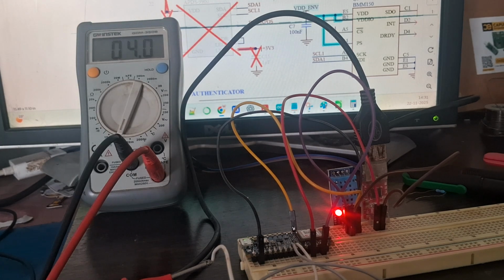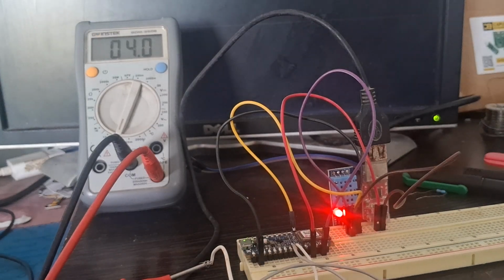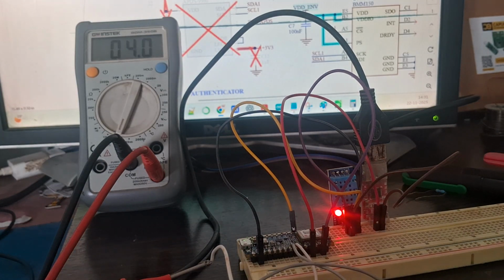In this video, we will talk about one of the interesting topics: how to calculate the power consumption of the Arduino Nano 33 BLE board. Okay, so what do we mean by power consumption and why should we do it?